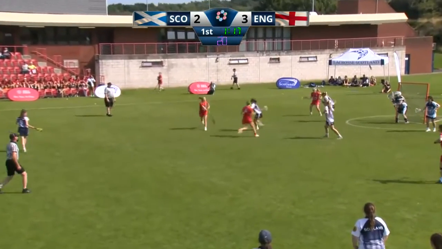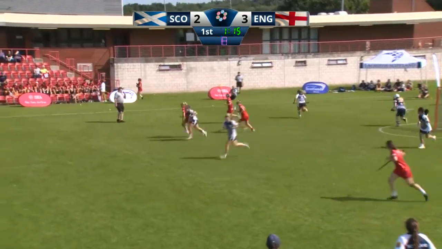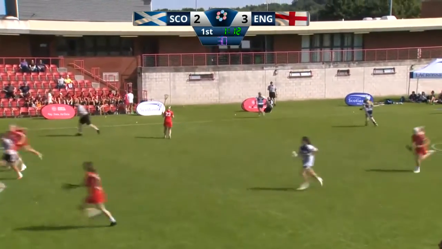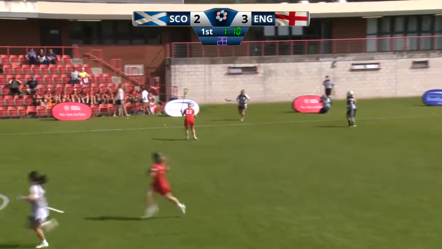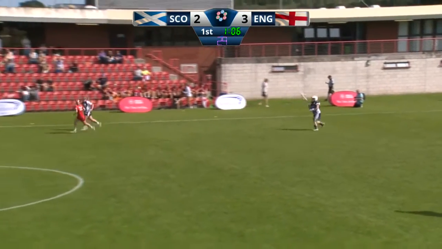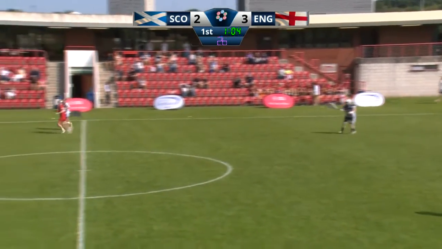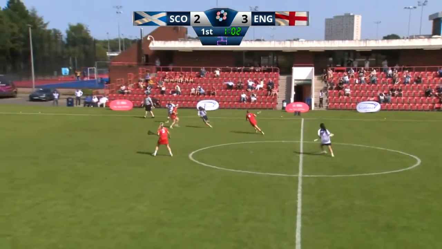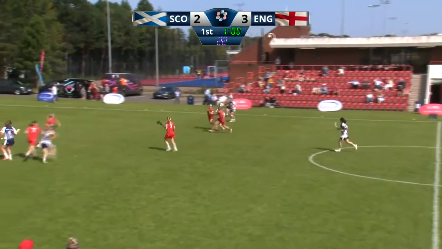Yeah, and by the way, there's about 19 seconds. That's going to be a turnover on England, Scotland ball. But one of the differences between 10s and 6s for the passes is you don't have as much time. Oh, almost got that. Emma Oakley almost got that out with the back check.